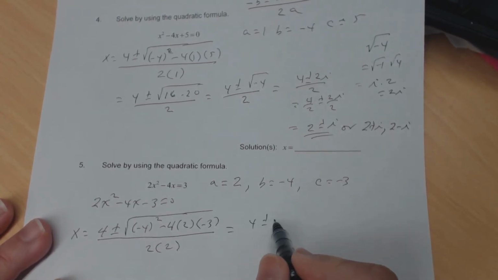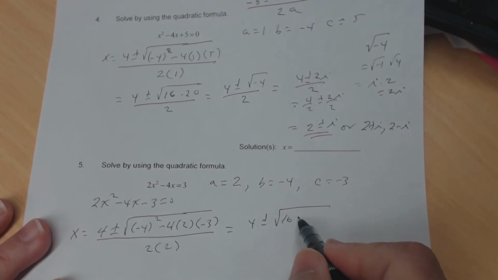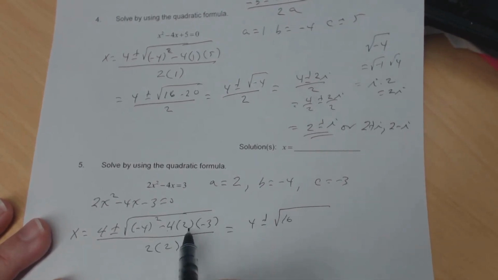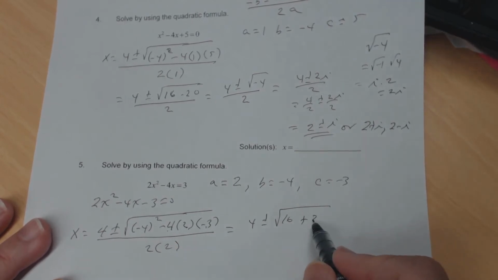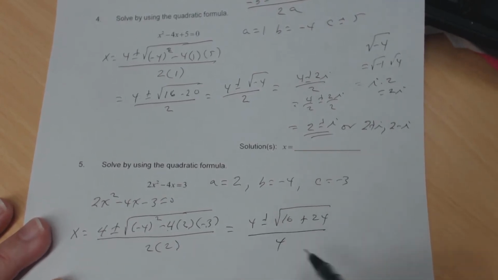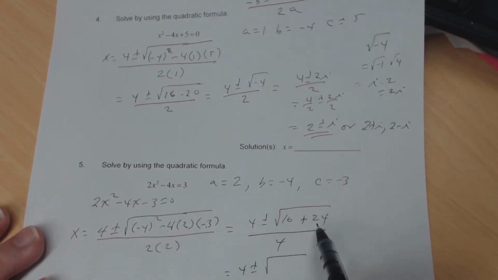So I get 4 plus or minus the square root of negative 4 times itself, which is 16. And then a negative times a positive times a negative is a positive, so that'll be a plus symbol here. 4 times 2 is 8, 8 times 3 is 24, all over 4. So I get 4 plus or minus the square root of 16 plus 24, which is going to be 40, over 4.